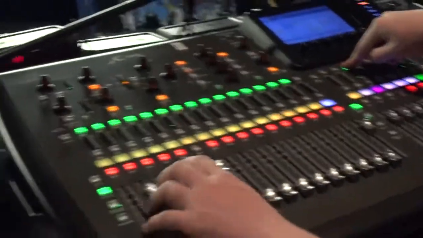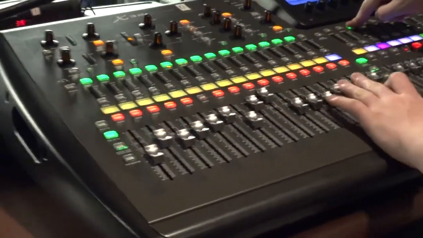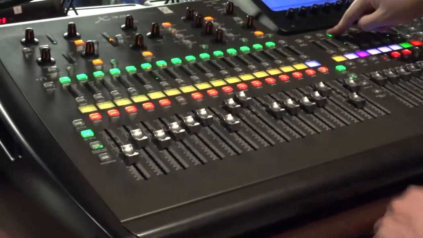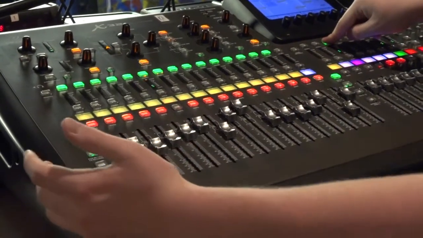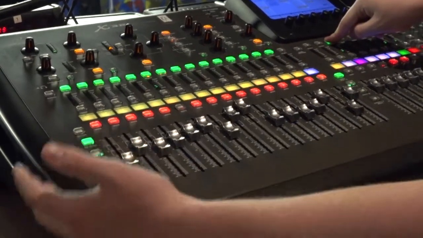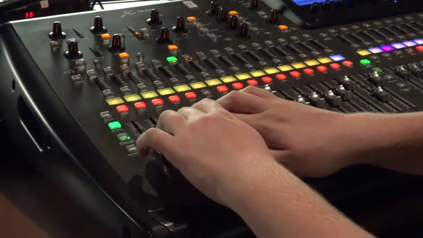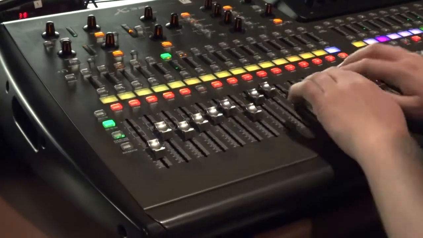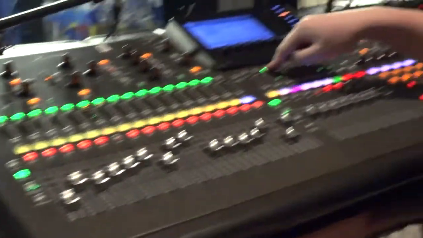So I'm going to make a mix right here just for the sake of argument. Let's say that is our particular mix that we need. So let's say that the director says, oh, it's too loud, or we're just getting a little bit of feedback from everybody when they come on stage. Instead of going like this and bringing them all down like that, you can take the DCA that they're all attached to.